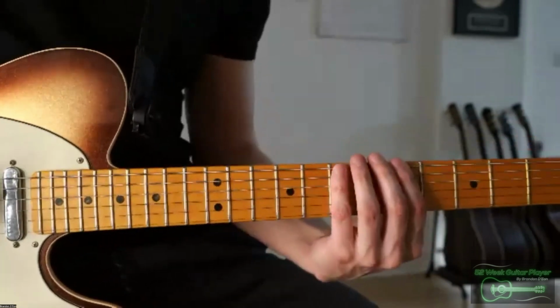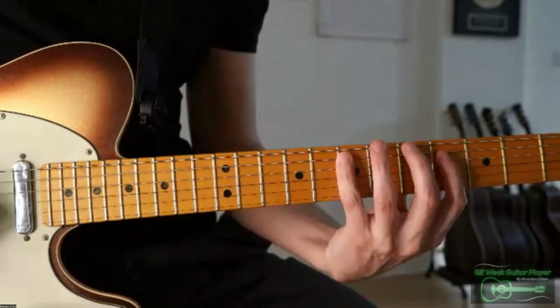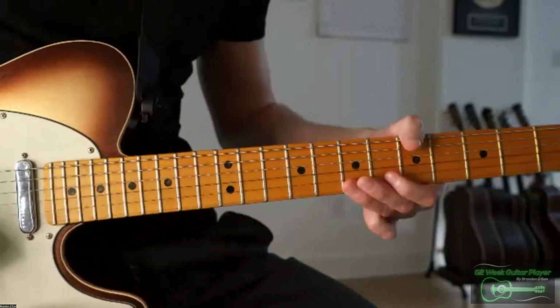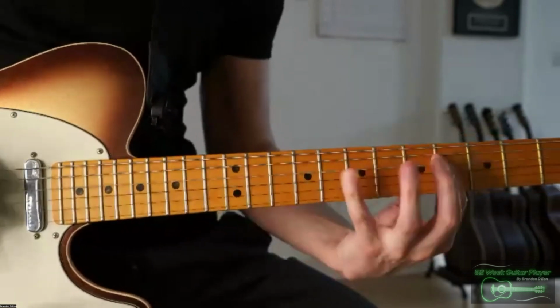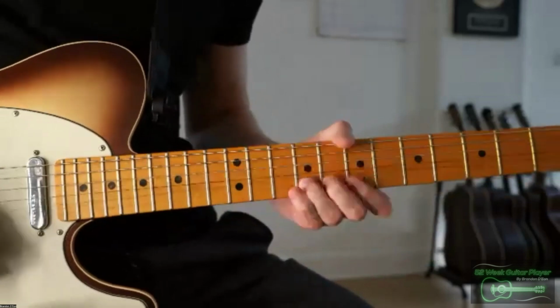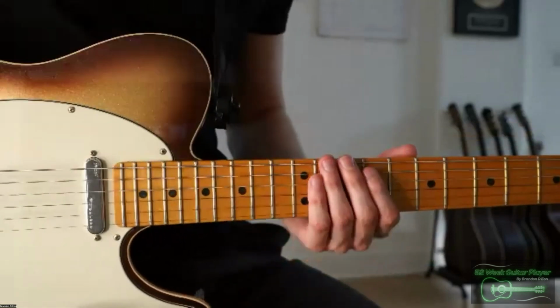Like I could play it using this shape. All right, so that's one thing.